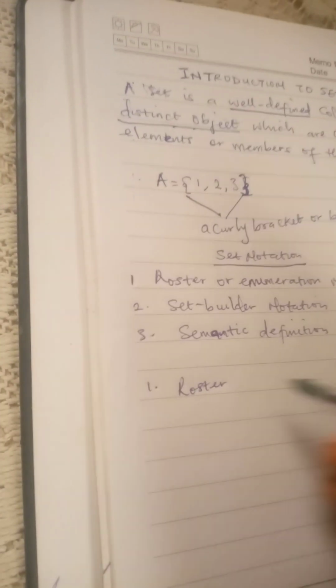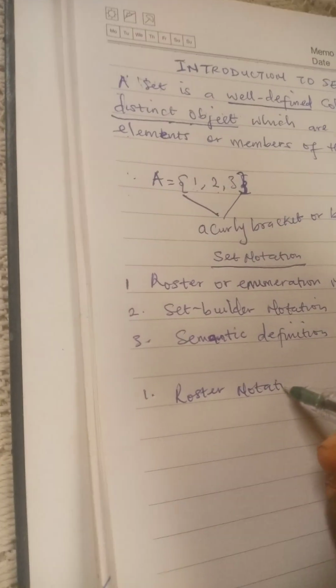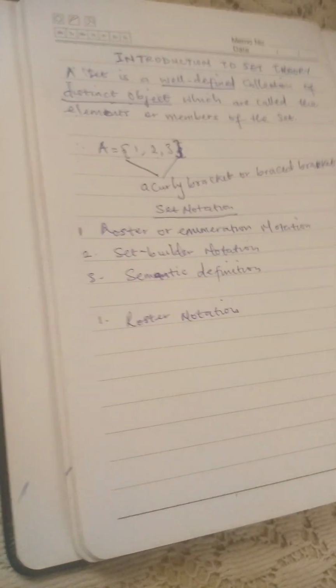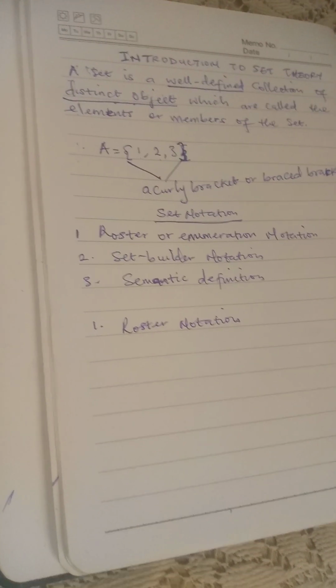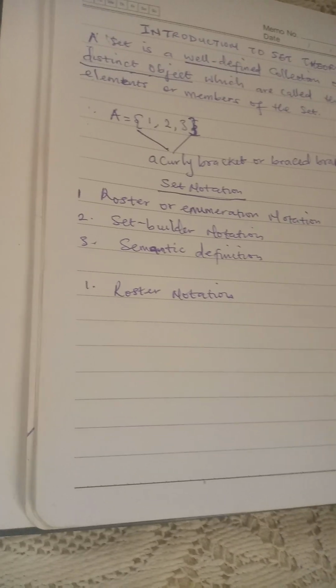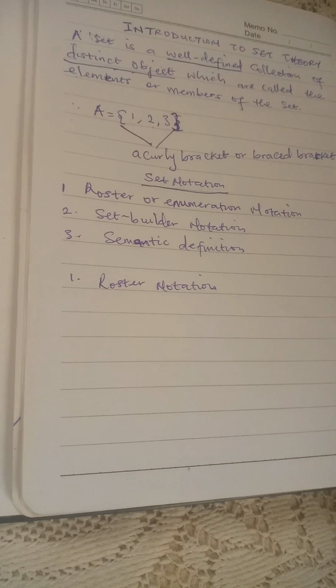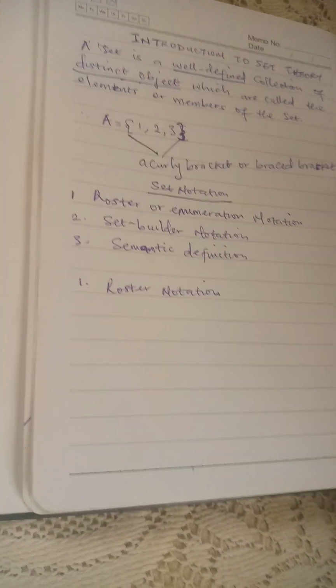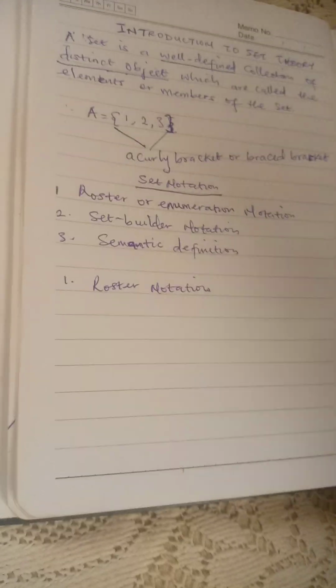All right, so for number one, which is roster or enumeration notation, roster notation implies listing a particular set. Okay, it also refers to writing out the elements in a set, separating them by commas and enclosing them in a curly bracket, right?